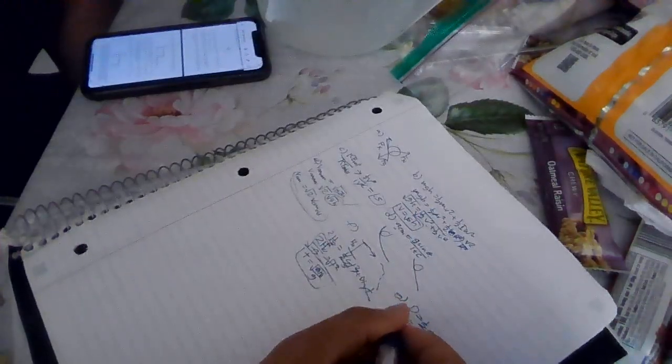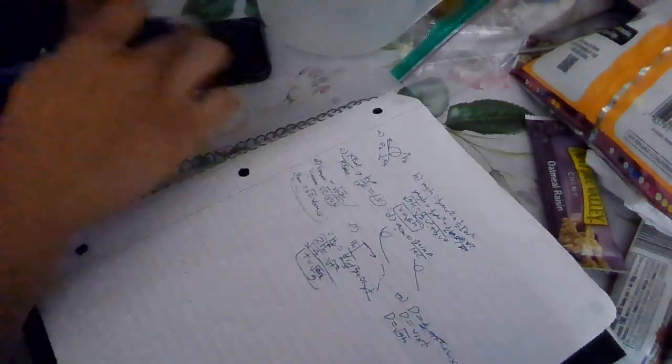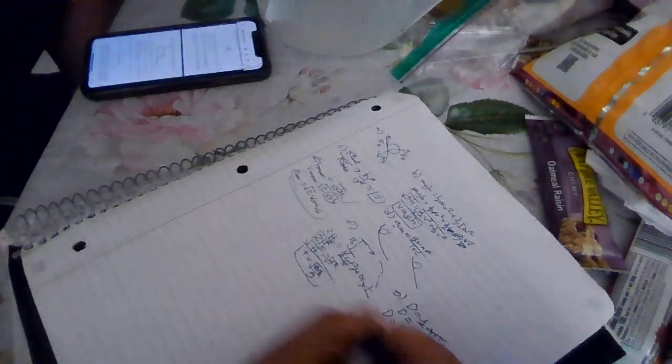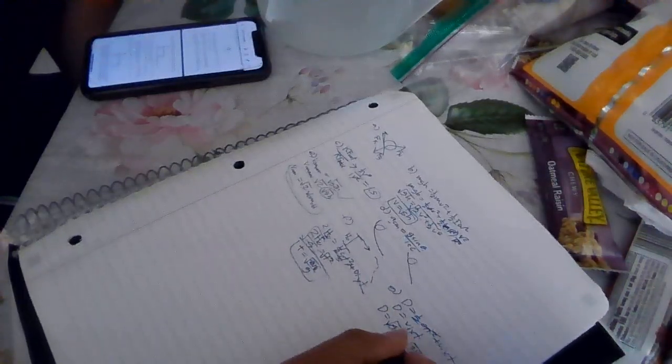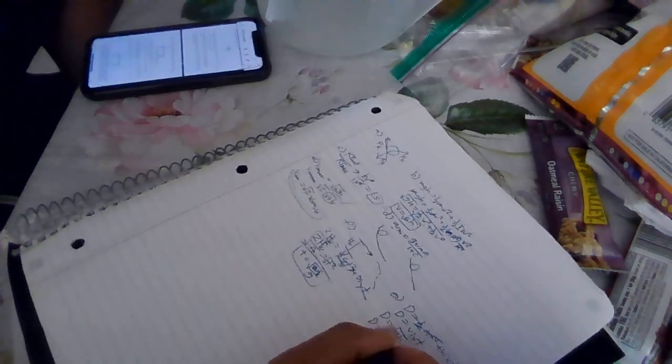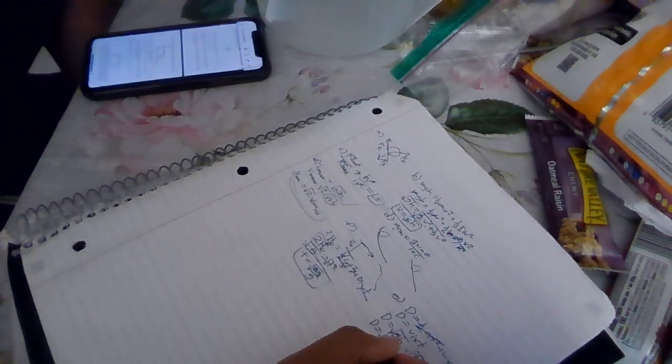So d equals square root of gh times our time function, which is square root of 2h over g. The g's cancel out, so we're left with square root of 2h and square root of h. So our d equals just 2h.